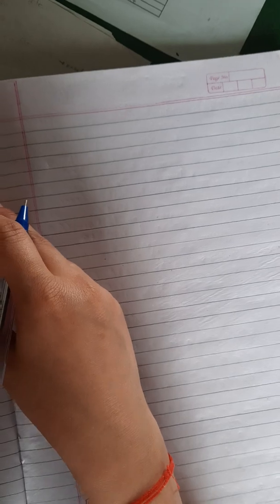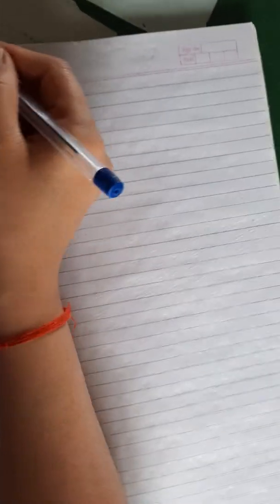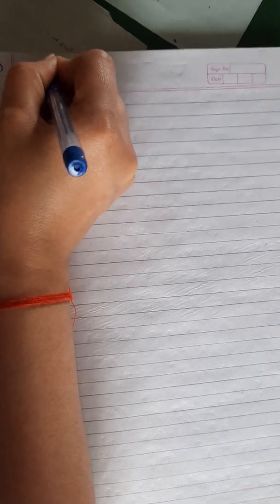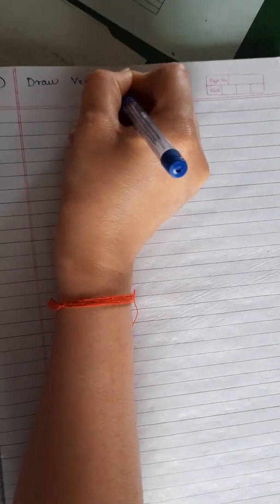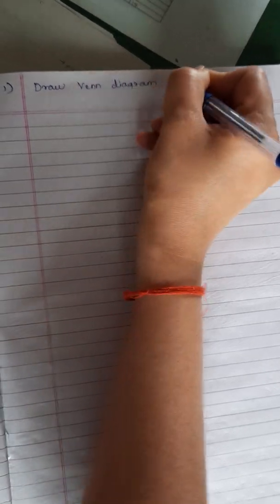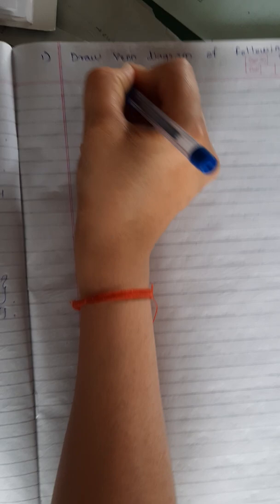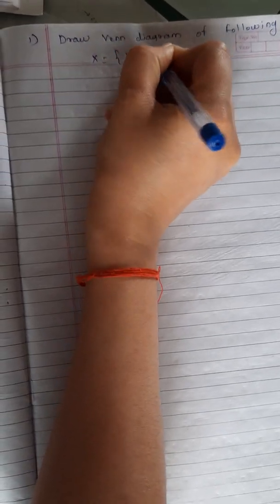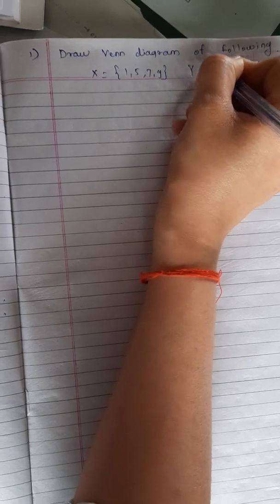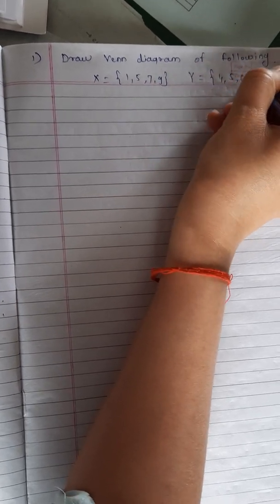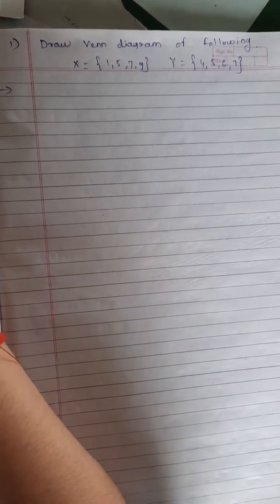So the problems on the sixth chapter, that is probability and the random signals. So first problem is draw the Venn diagram of following. So what is given here? X is 1, 5, 7, 9 and Y is 4, 5, 6, 7. So what is Venn diagram?